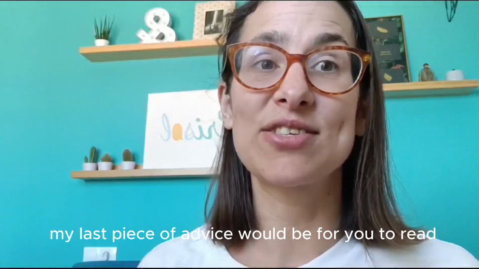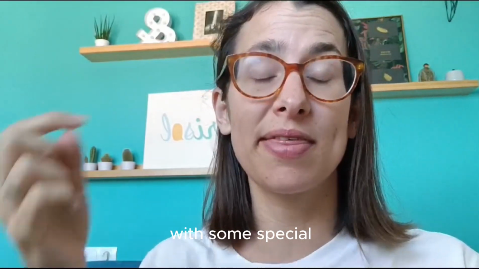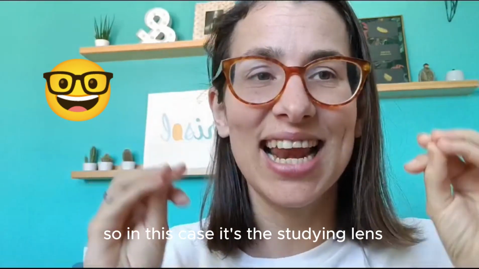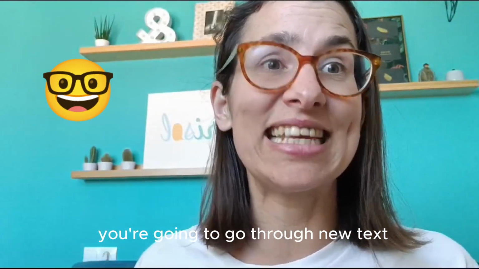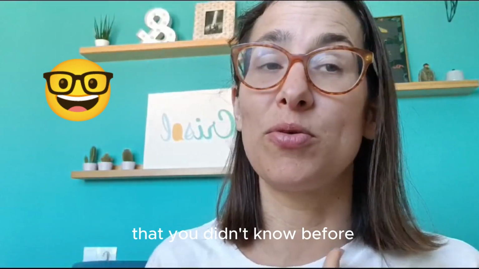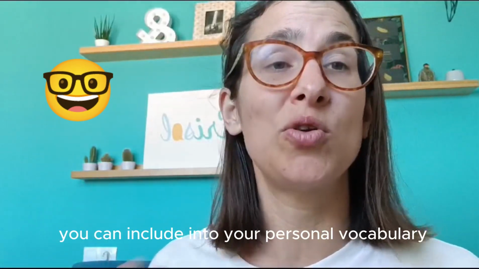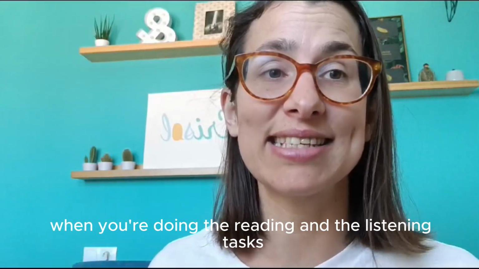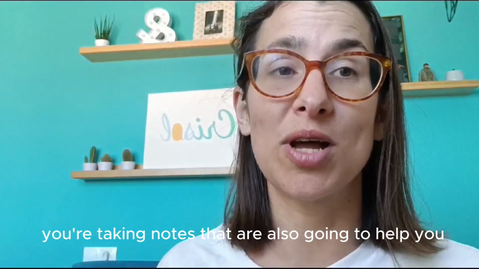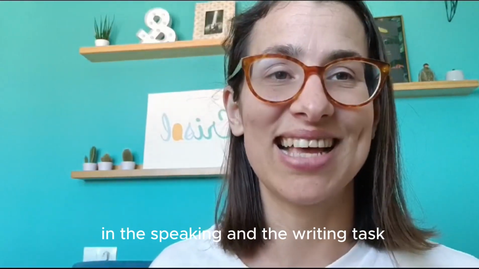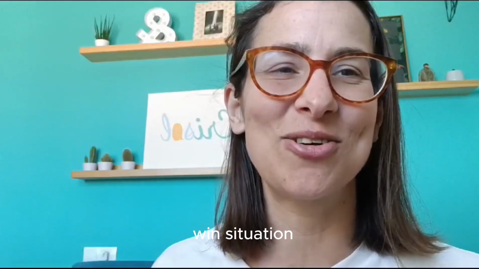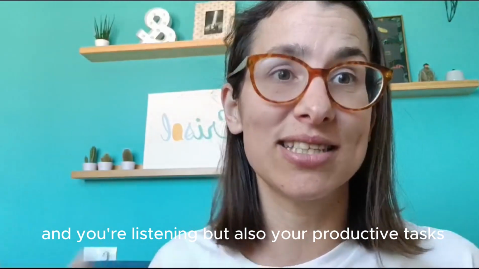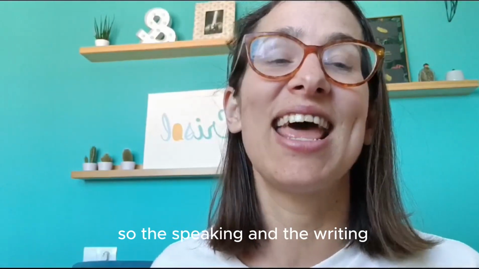Finally, my last piece of advice would be for you to read with some special lenses, as I always say. So in this case, it's the studying lens. You're going to go through new texts and try to see which words come up that you didn't know before and which words you can include into your personal vocabulary. So when you're doing the reading and the listening tasks, you're taking notes that are also going to help you in the speaking and the writing tasks. So it's a kind of a win-win situation where you're not only improving your reading and your listening, but also your productive tasks, so the speaking and the writing.